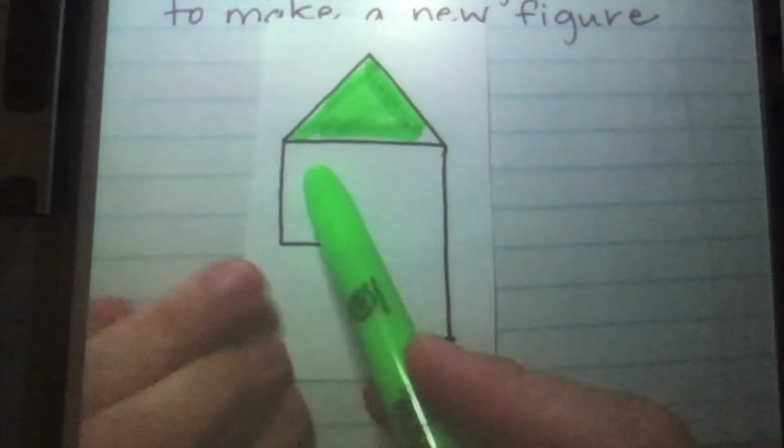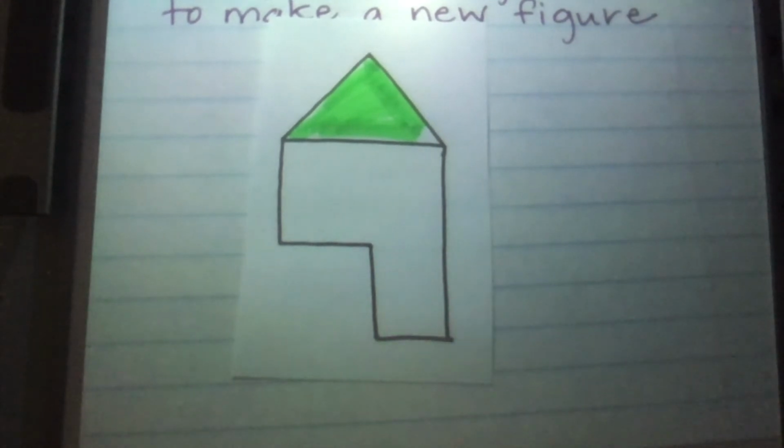Now what's left is an L shape. When we're finding area, we don't have a formula for an L-shaped figure. We have a formula for finding area of a triangle, but not an L-shaped figure. So I want you to think about what we could do with this L shape so that we would have figures that we do know how to find area of.